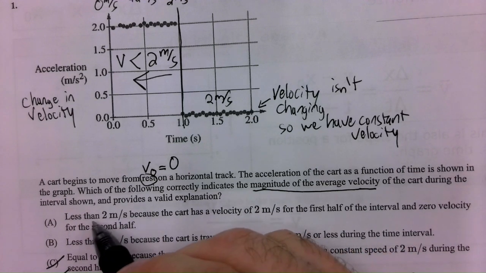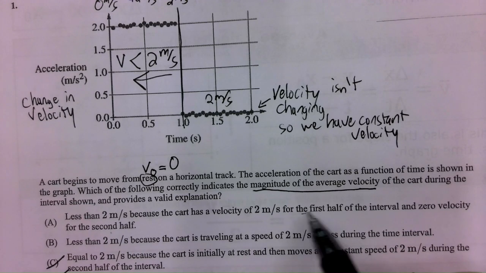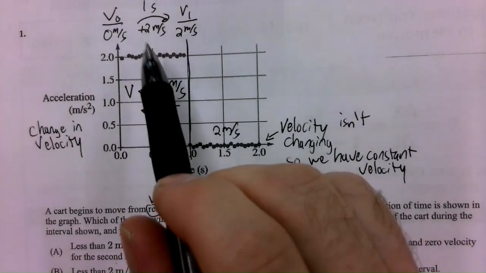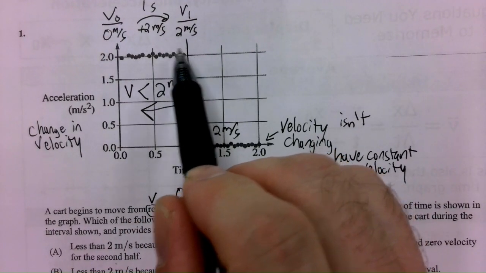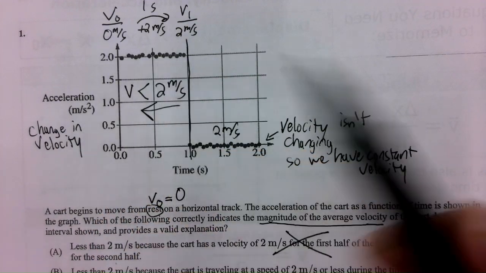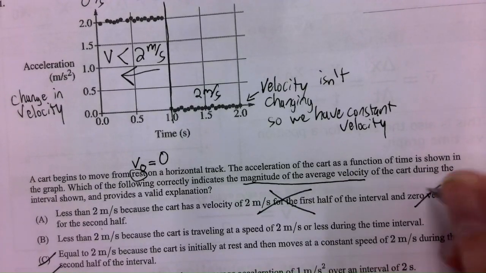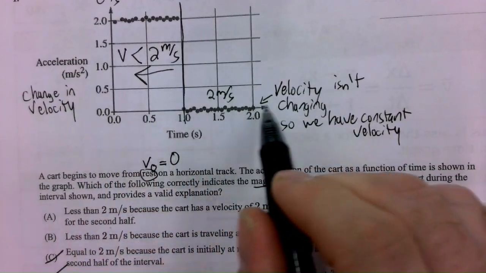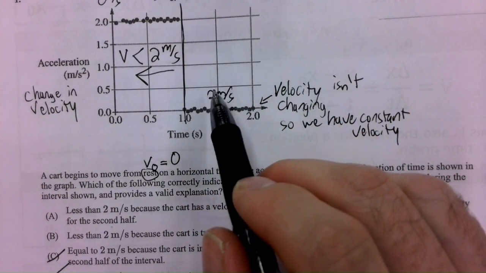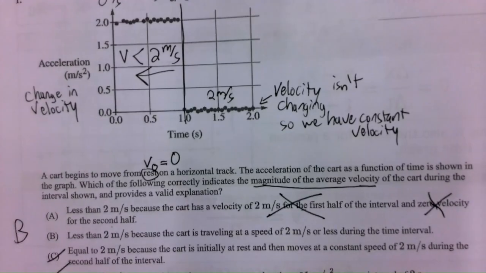But A, the explanation is that the cart has a velocity of 2 meters per second for the first half. This is not true. It has a velocity of 2 meters per second only when it gets to 1 second. It never has a velocity of 2 meters per second until it gets that second. It's speeding up, but it was never there. And then it has 0 velocity for the second half. That's also not true. It has 0 acceleration for the second half, so its velocity isn't changing, but that just means that it stops speeding up. It's still going at this velocity. So by process of elimination, we're left with B.